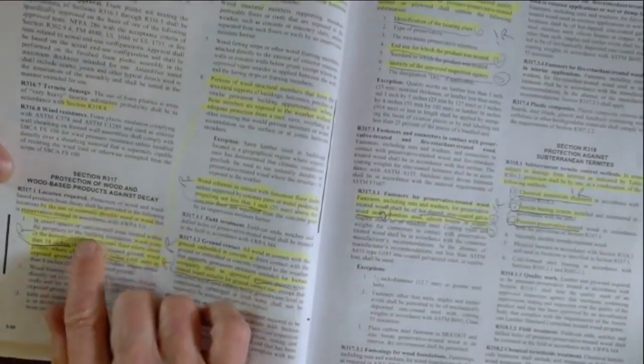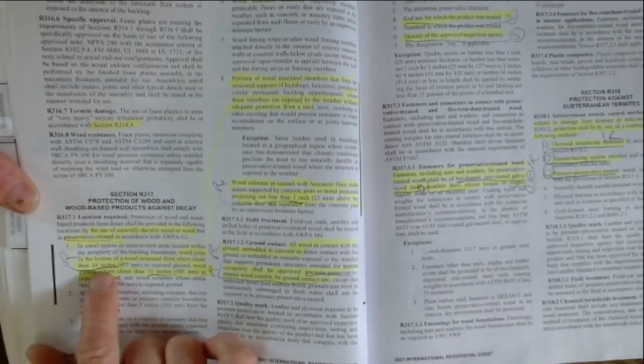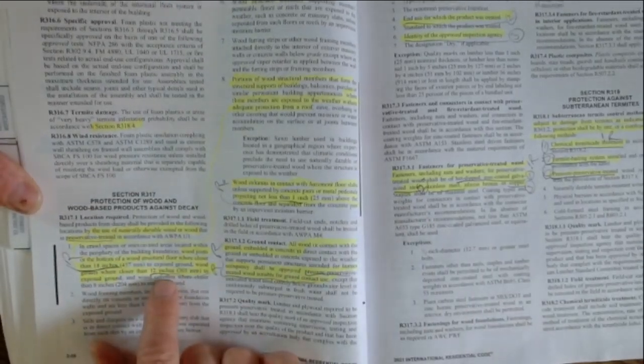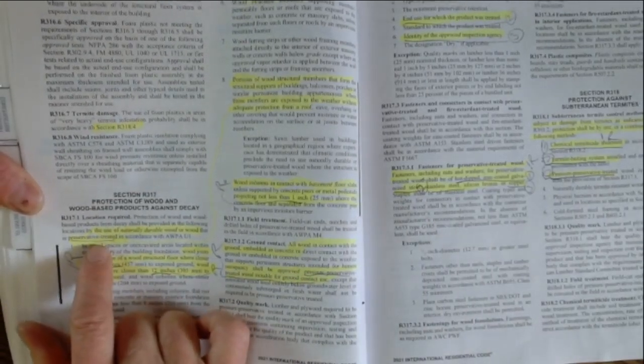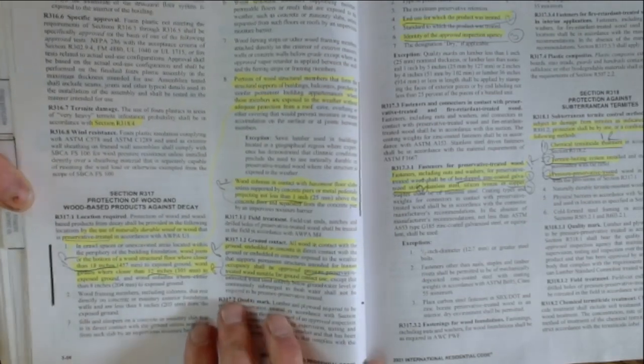Okay, protection of wood against wood rot. Oh yeah, you need to keep this in mind. 18 inches above girders, 12 inches above joists, or you have to use preservative treated or naturally rot resistant wood, basically.